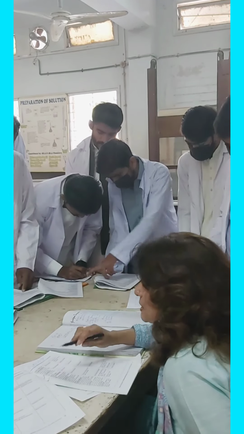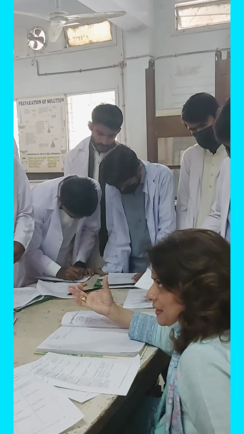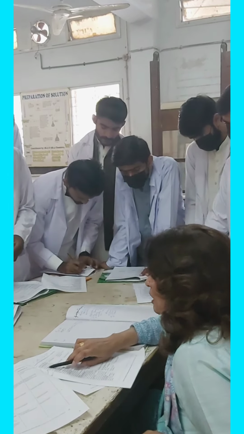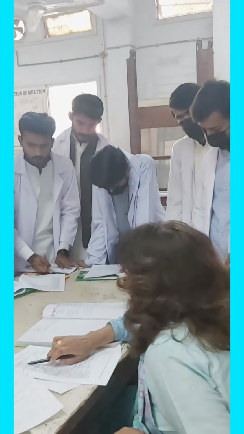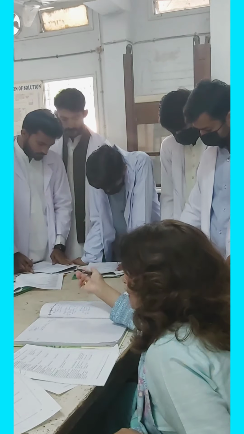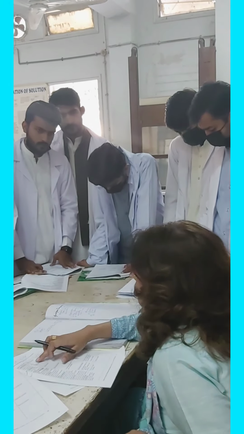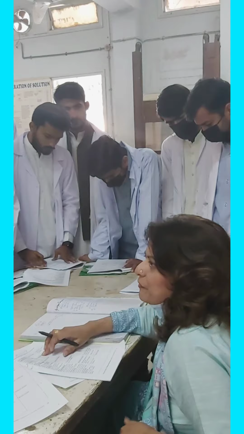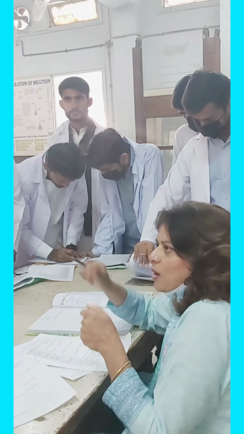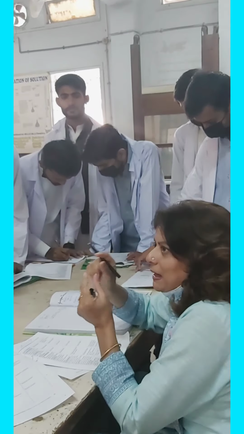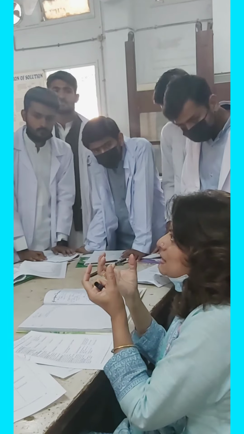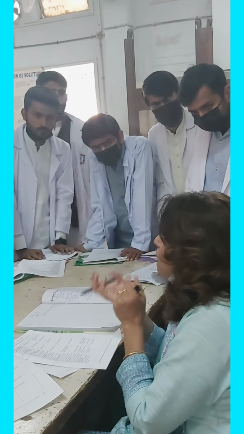So what is this test? Take a very small amount of your compound, your organic compound, in a dry test tube or watch glass, and then add 5 to 6 drops of sodium bicarbonate solution. Now effervescence will occur. What is effervescence? Evolution of gas, just like when you open a Sprite or soda bottle, or mix surf inside water, you feel it. That is evolution of gas.